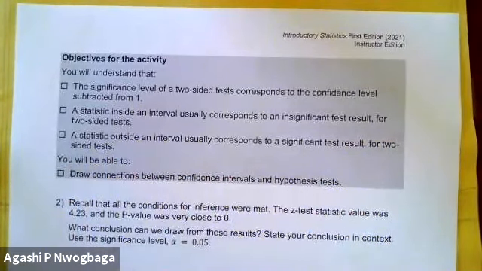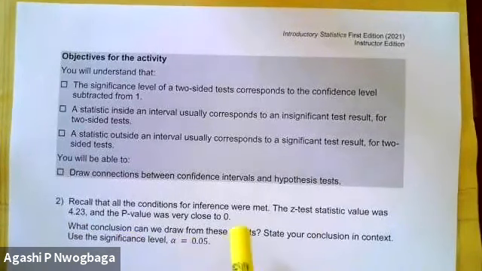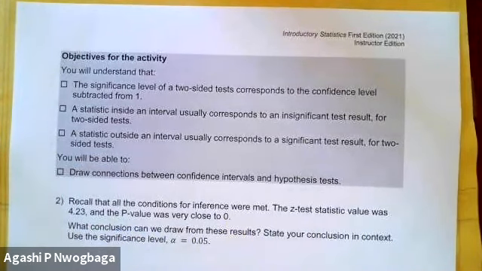Number 2, recall that all the conditions for inference were met. The Z-test statistic value was 4.23, and the p-value was very, very close to 0. What conclusion can we draw from these results? State your conclusion in context. Use the significance level alpha equals 0.05.